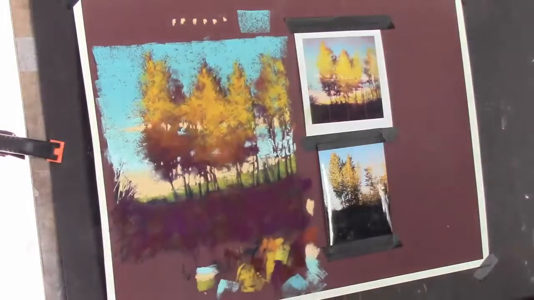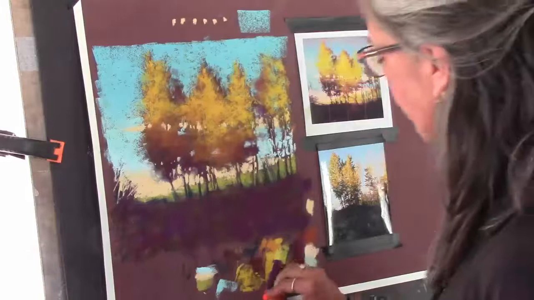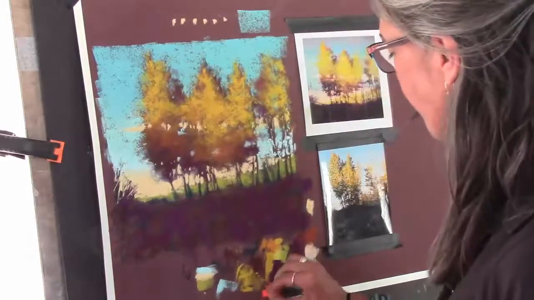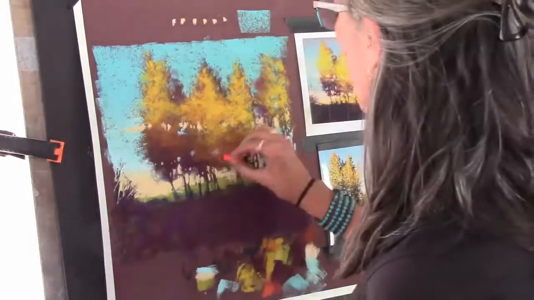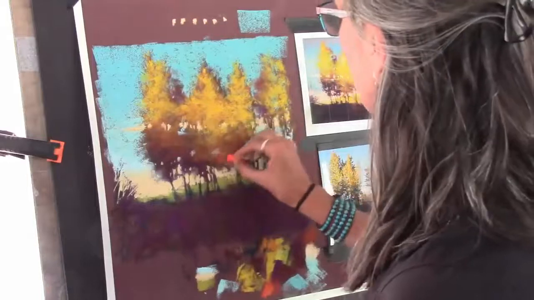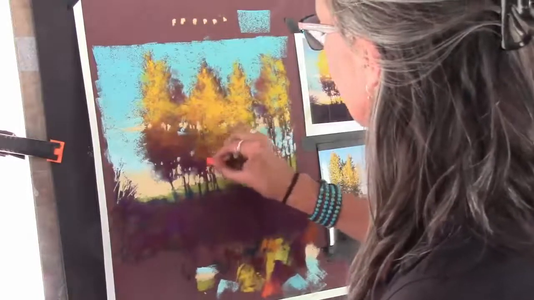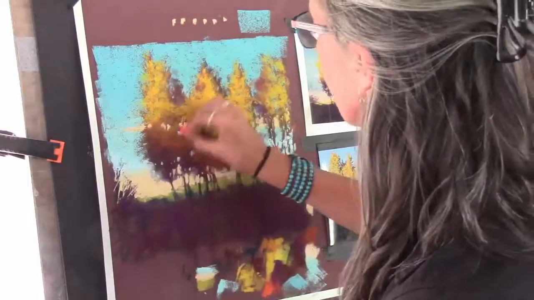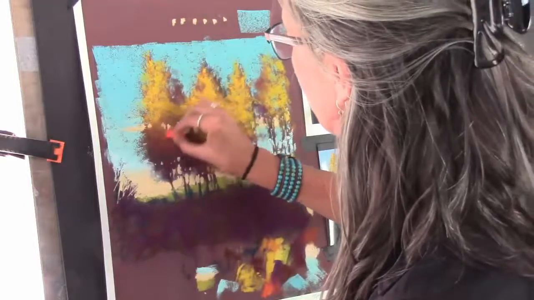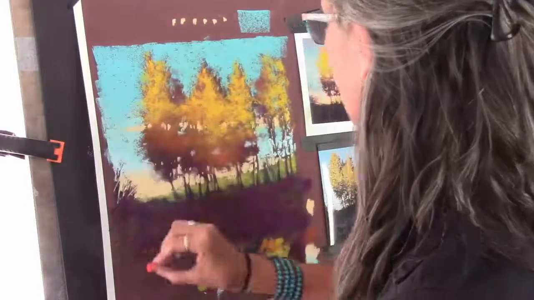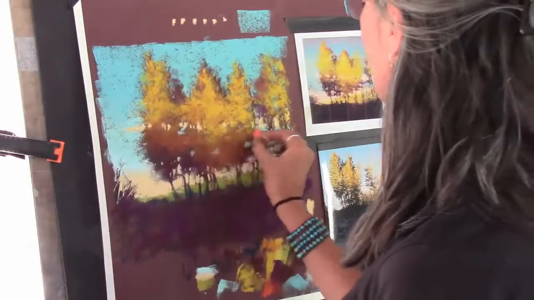I'm going to bring in a little bit more color. Wow, I'm going to pick up this bright orange right now. It's bright, but I'm just going to use it really kind of sneakily. I'm going to sneak that in there, just a little teeny bit to give that a little bit more heat.